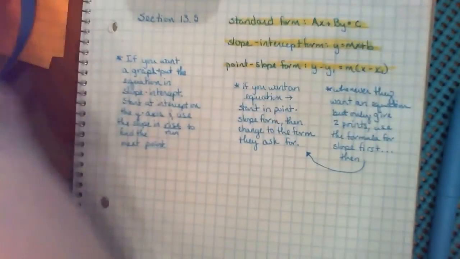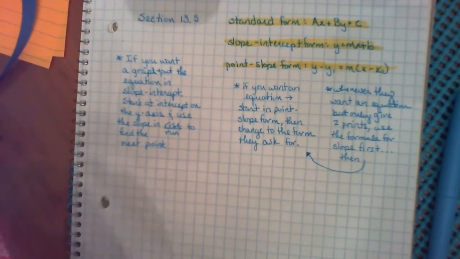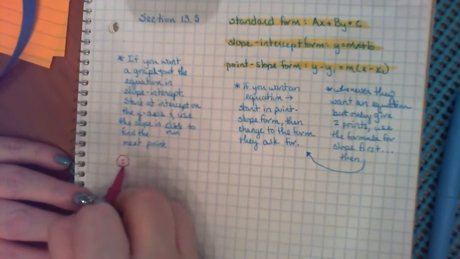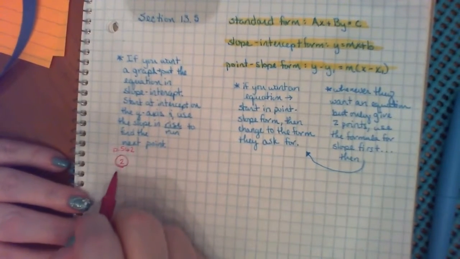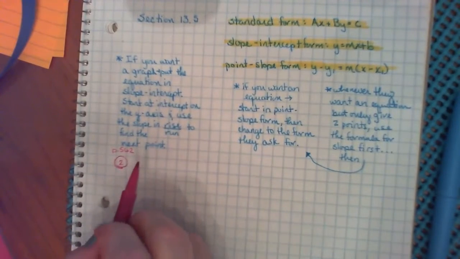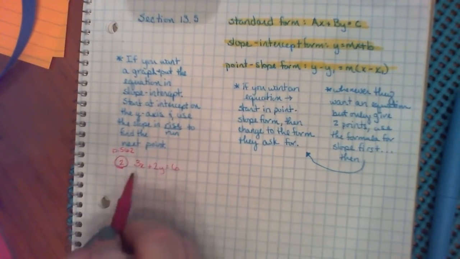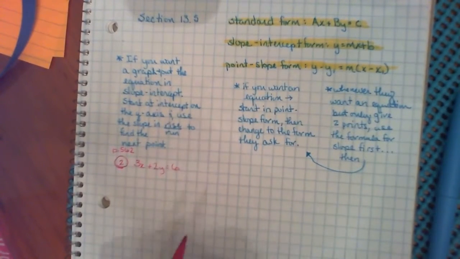Now, let's do some practice. I am looking on page 562. Problem number 2. They want us to find the slope-intercept form of the equation. They start out by giving us 3x plus 2y is equal to 6. That's not in slope-intercept form. That one happens to be in standard form, so we have to move it into slope-intercept form.